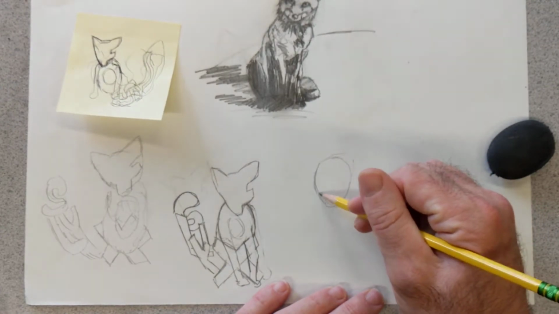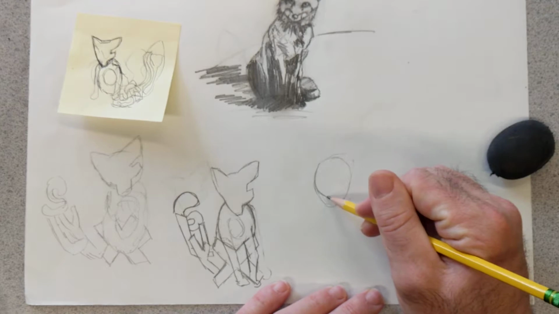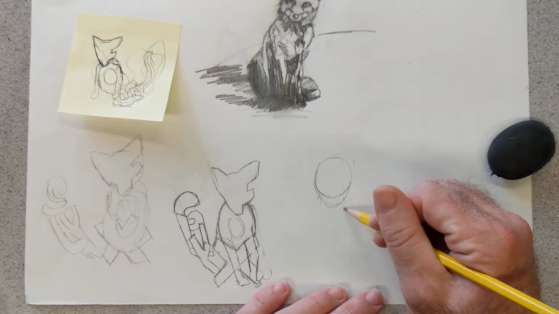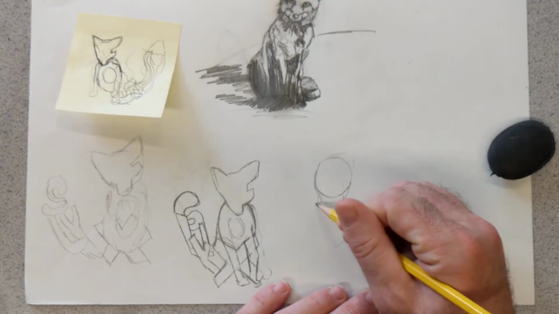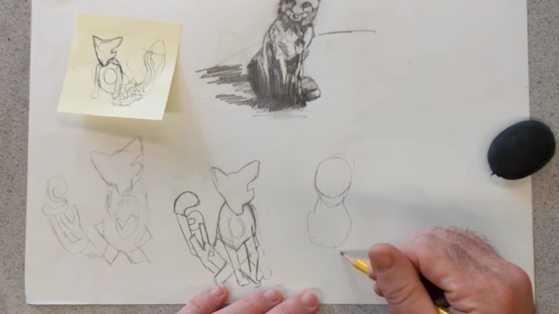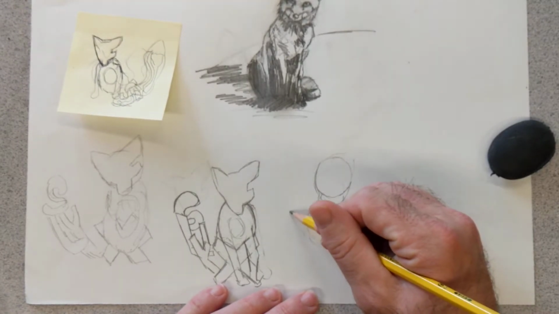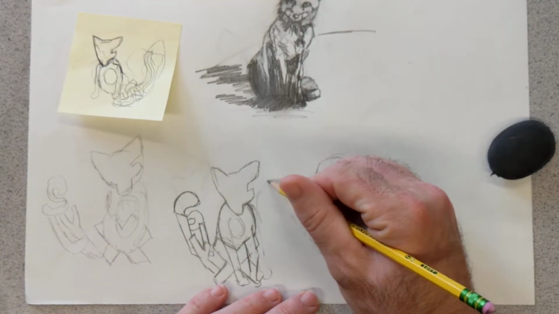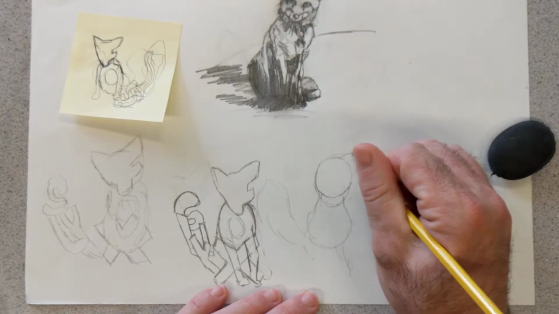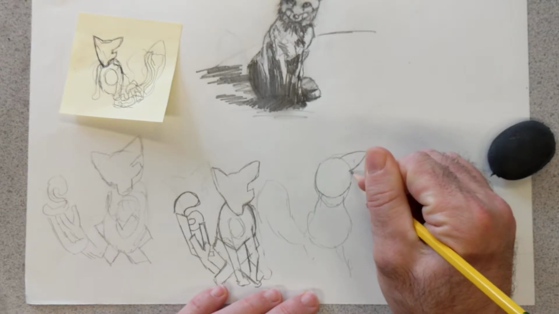Maybe not quite so egg-shaped, maybe a little rounder. And then for the body, and then the bottom of the body, and then the tail. And this is just going to help me to fill in. So then I can go, okay, I got the ear.